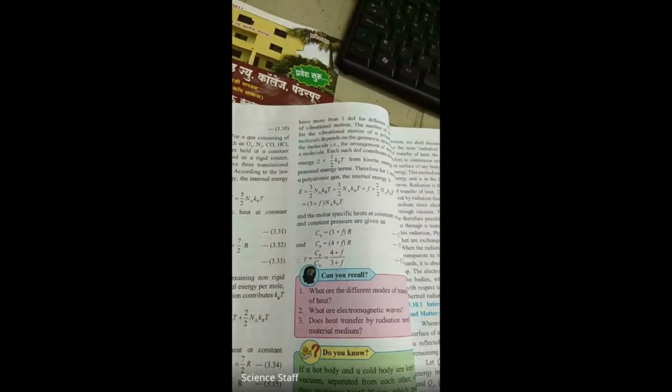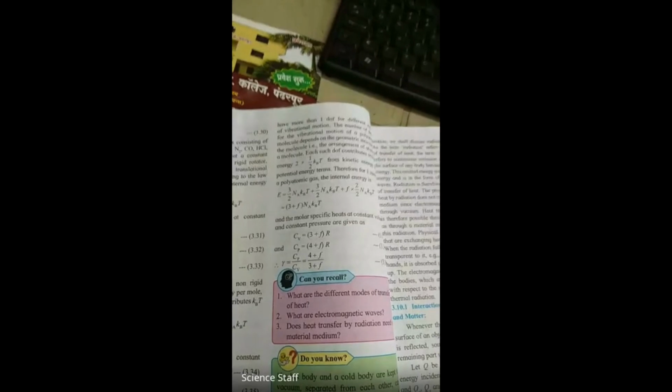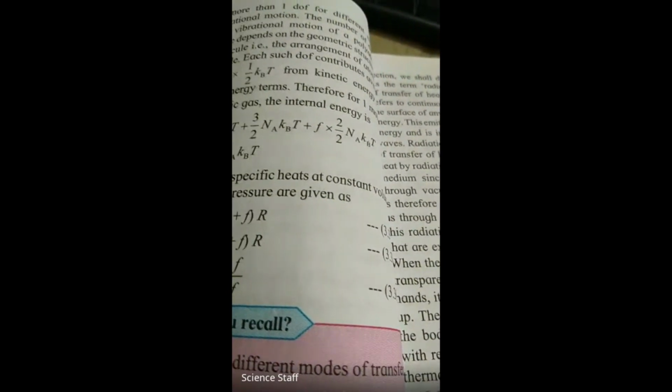Now let us move our concentration to the next part of this chapter, that is called radiation. Okay. So now let us start radiation. For that I am going to share my screen with you. I am going to share my screen with you right now.